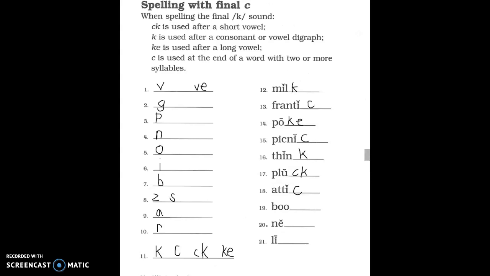How many syllables do you hear? 1. And what's before? I see a double vowel digraph. Right. And what do we put after a double vowel digraph? Look up at your rule. K is used after a consonant or vowel digraph. 2 letters making 1 sound.